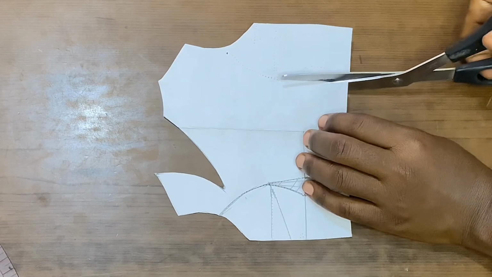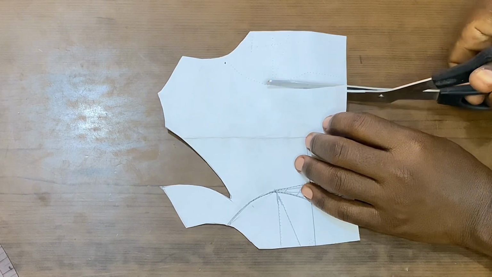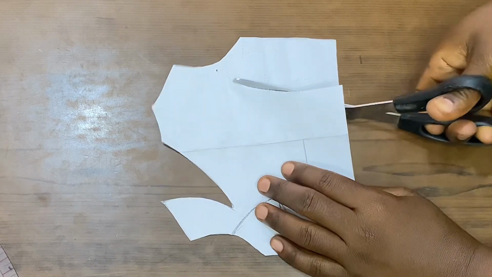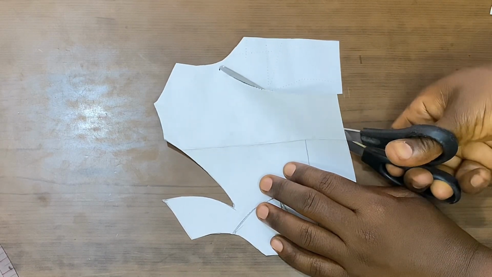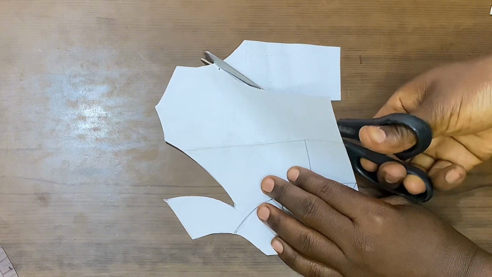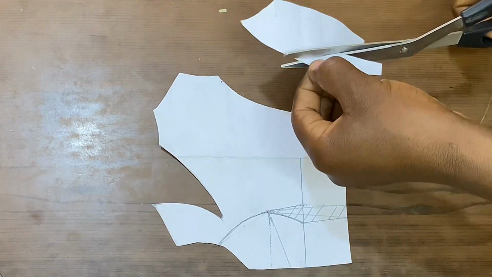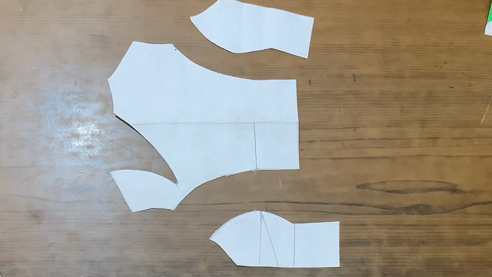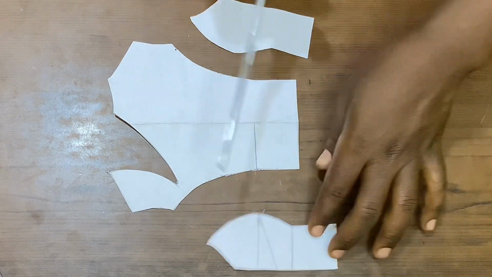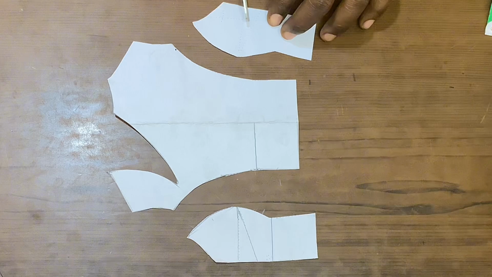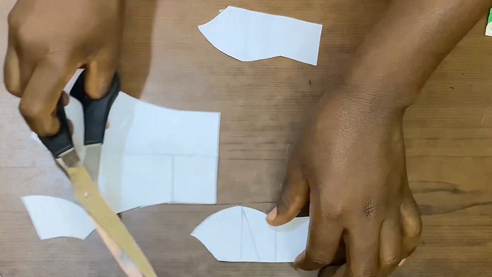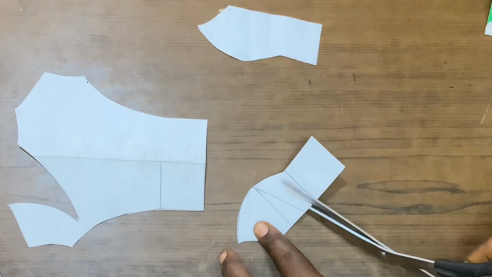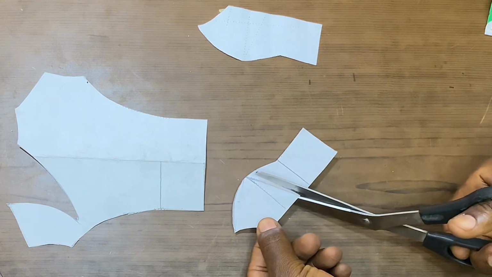The reason why I am cutting this with ease is because I used a tracing wheel, and because I used a tracing wheel, I can see what is on this side of the pattern. So this is what we have. But remember that there's a dart here that is also visible here. So what I'll do is I'll work with this one where you can see.